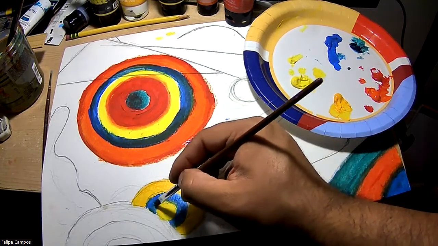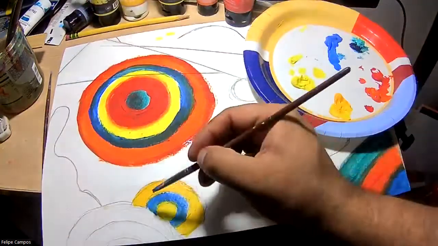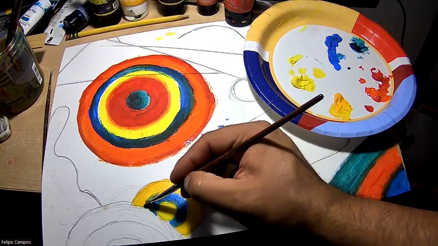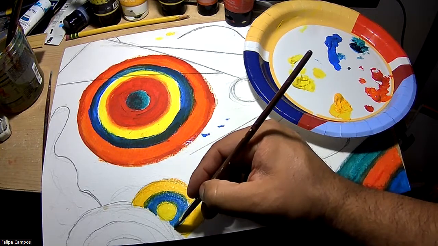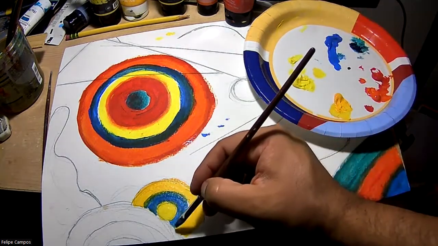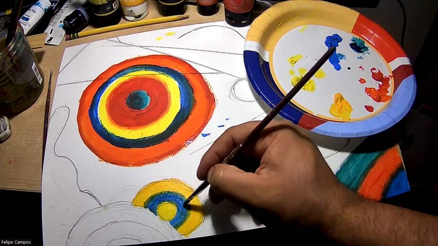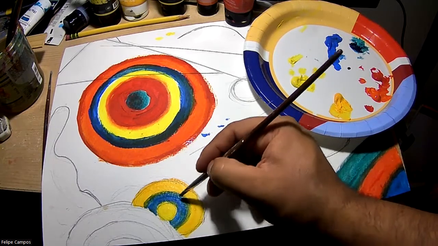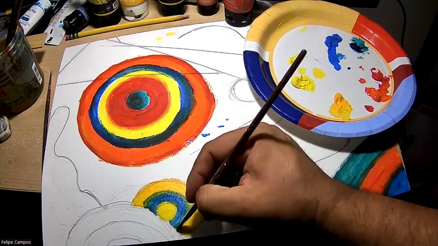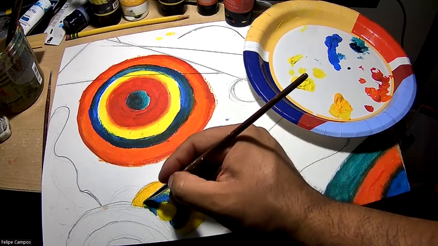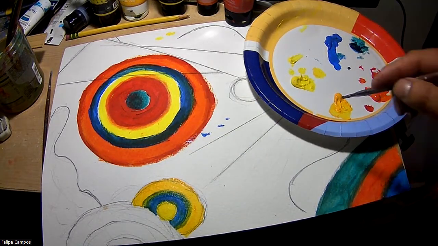Make sure that your brush is just a little bit wet, and that way it'll blend nicely. See? Sometimes you don't need to add more paint. You just use what you got. And look at that. See? Got that halo effect again. We can spread it out a little bit more by making that circle a little thicker. Very cool.